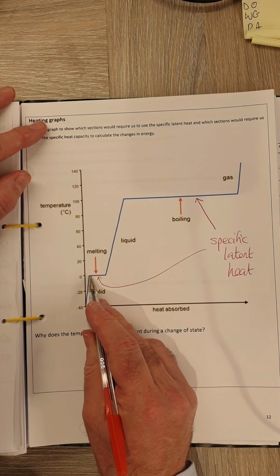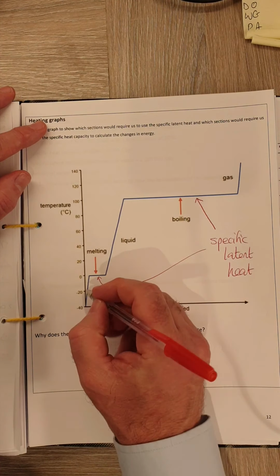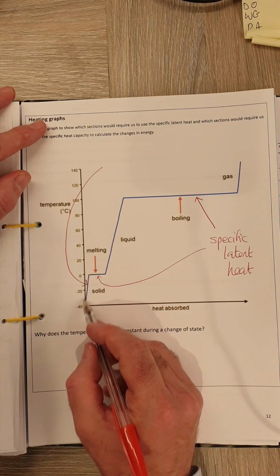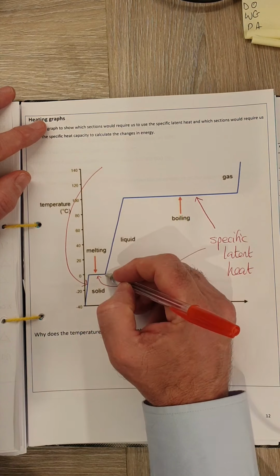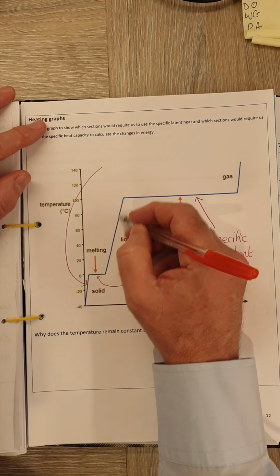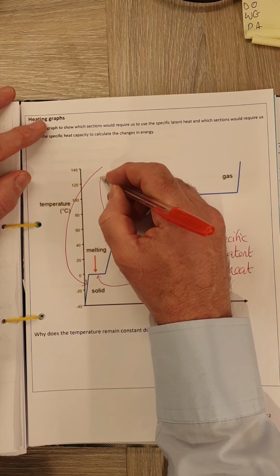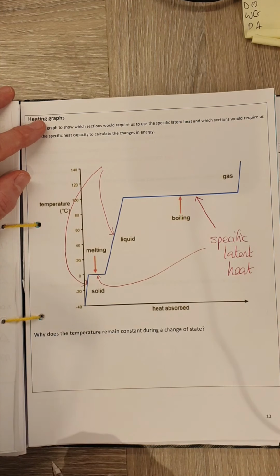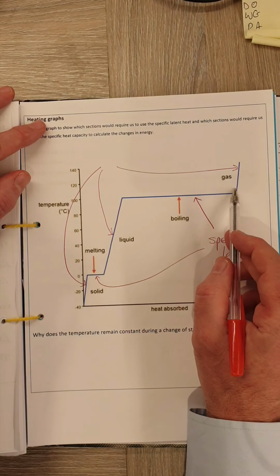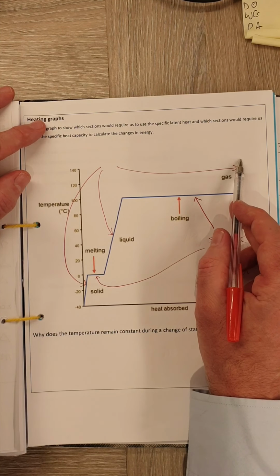Between the start and when it's 0 degrees, when it starts to melt, the temperature is changing. So this is to do with specific heat capacity. Once it's changed into a liquid at 0 up to 100, again the temperature is changing. So this is to do with specific heat capacity. And then finally, when it's boiled into a gas, it then starts to increase in temperature again.